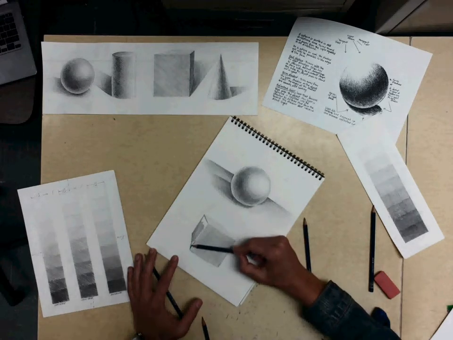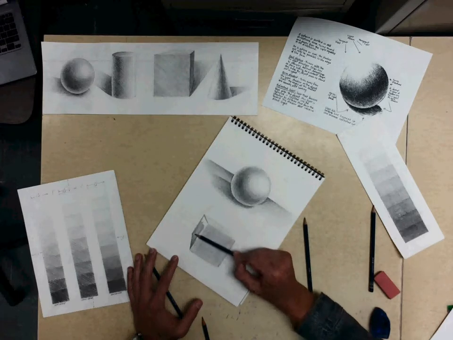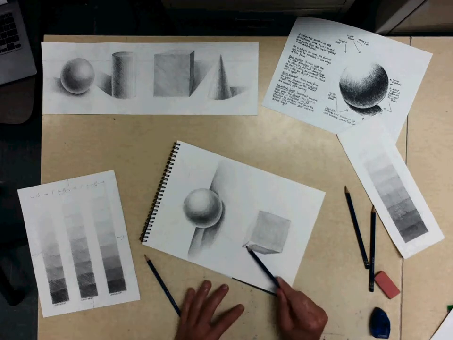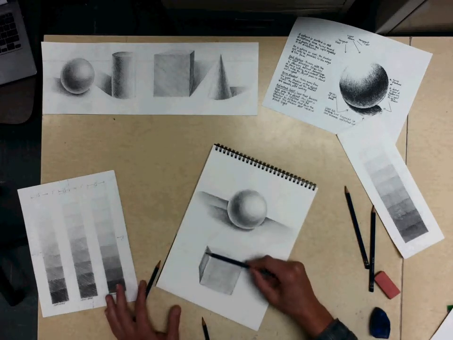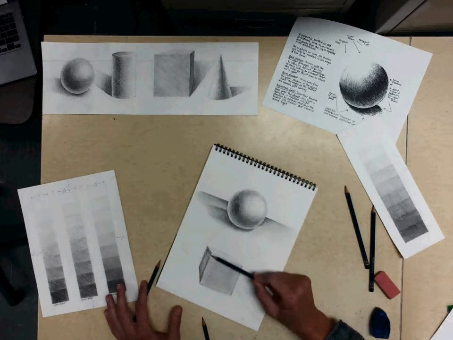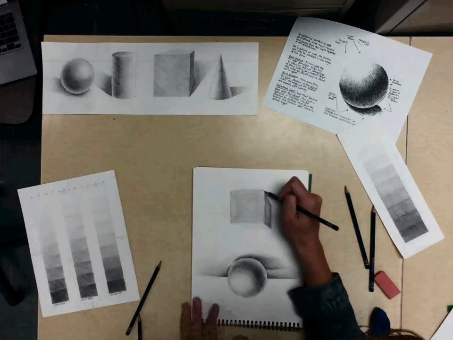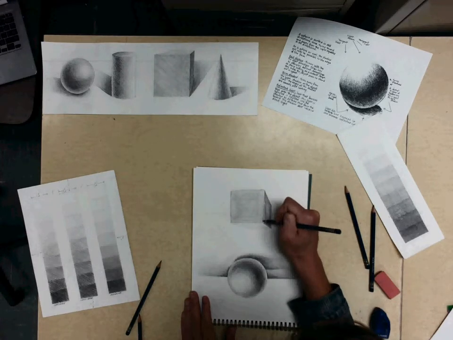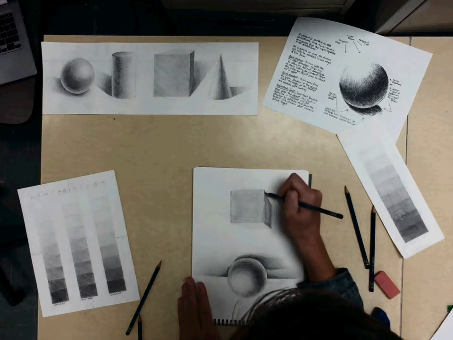Okay, and I'm going back to holding the pencil the way I was. Once again, coming in with nice control to make sure I get a nice straight line right up against that edge to really create the idea of where the two sides of the cube meet.